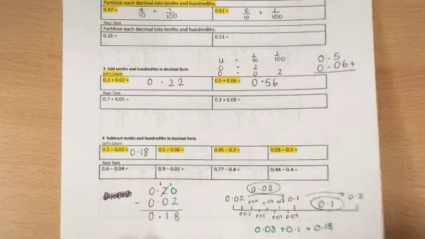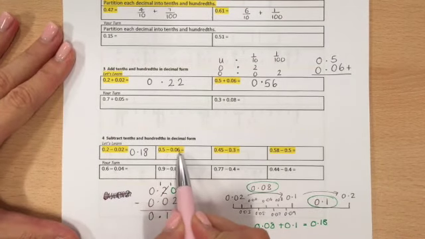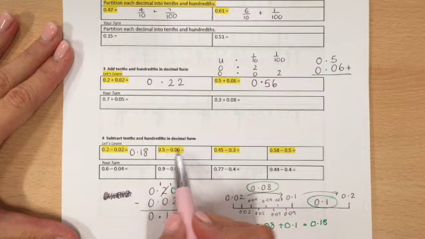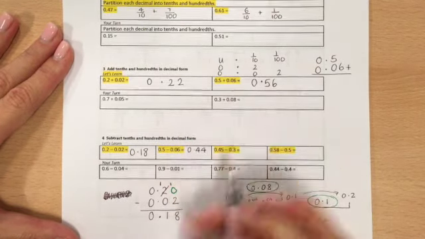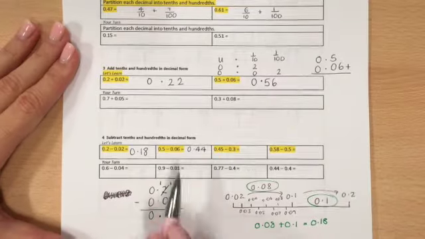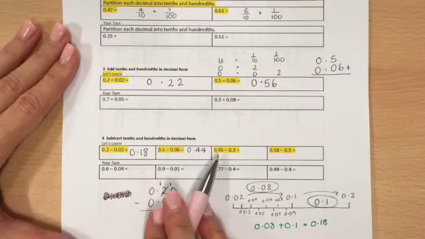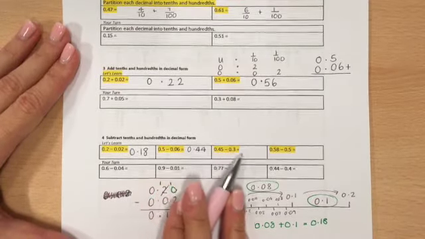So the next one, we've got 0.5 take away 0.06, okay? So this would be 0.44. So you can have a go at these and just double check that your answer matches mine, okay? We've got, this one's different.